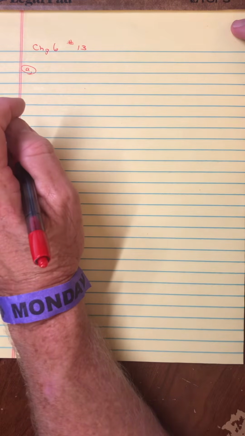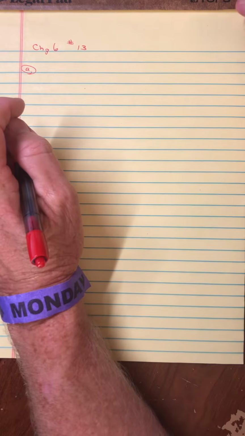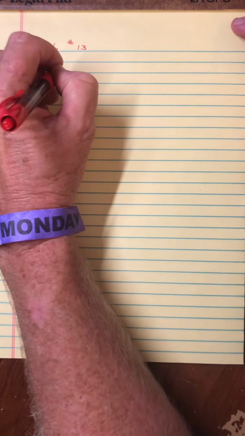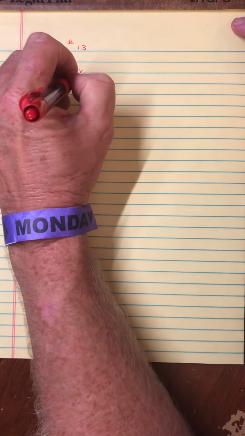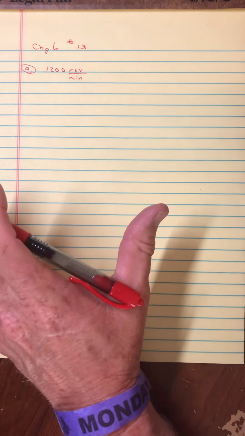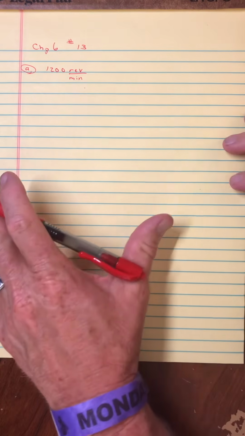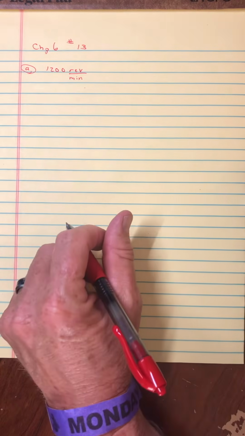So A, it says, what is the angular velocity in radians per second if it is spinning at 1,200 revolutions per minute? Now, I would say this is kind of a pushback to Chapter 1 and converting units. I talked about how to convert units, and this might be the time you're going to see some units that you've never used before. And so we just need a logical strategy in order to solve this.